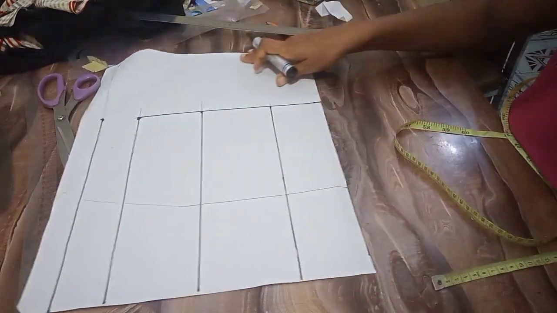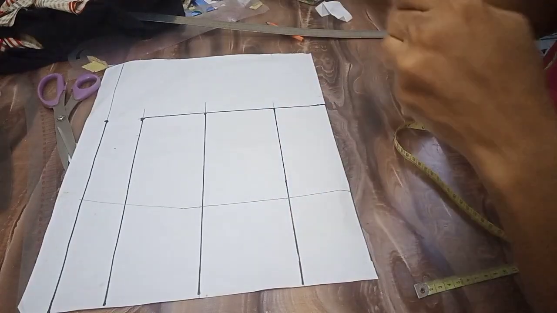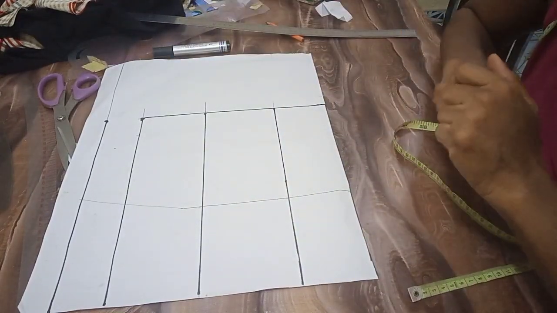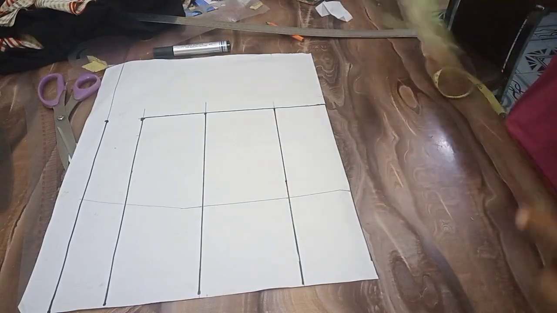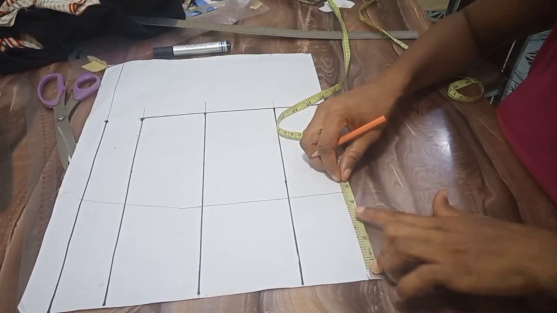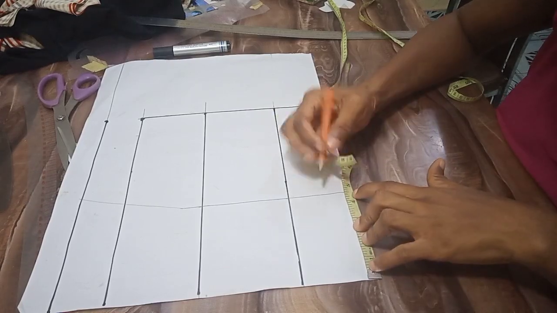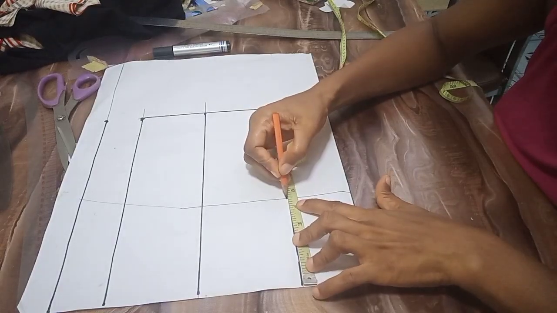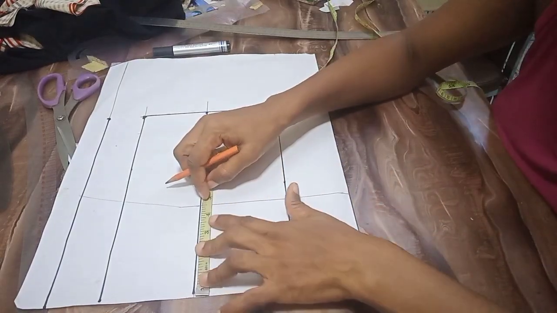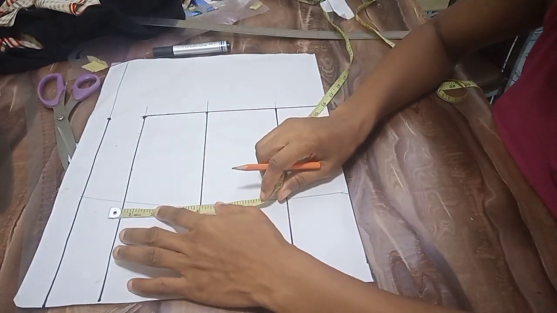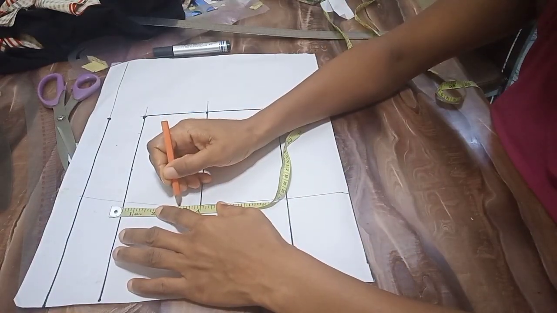Okay, so the next thing we're going to do is to mark the nipple to nipple line. The nipple to nipple line I'm working with is 9 inches divided by 2, which gives me 4.5. So I'm going to mark 4.5 at the waistline, 4.5 at the underbust line, 4.5 at the bust point line. Then I'll go up by 1 inch and stop there.